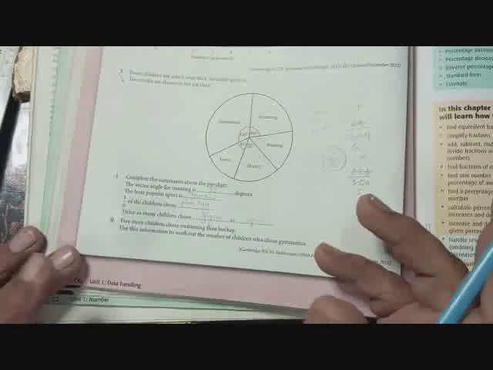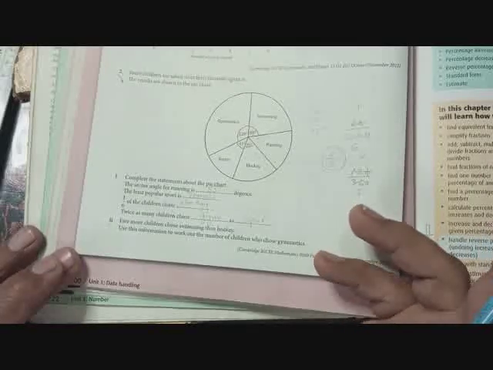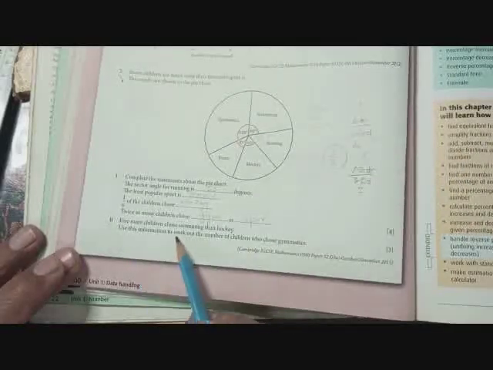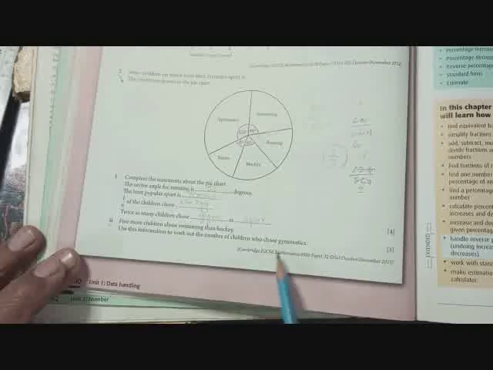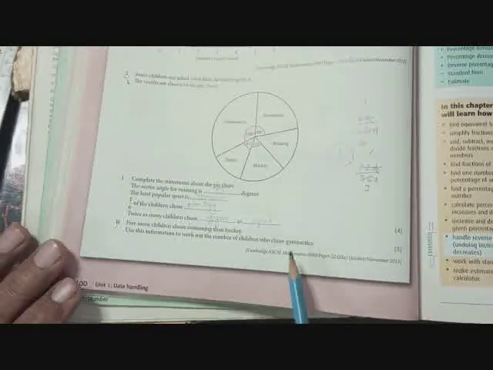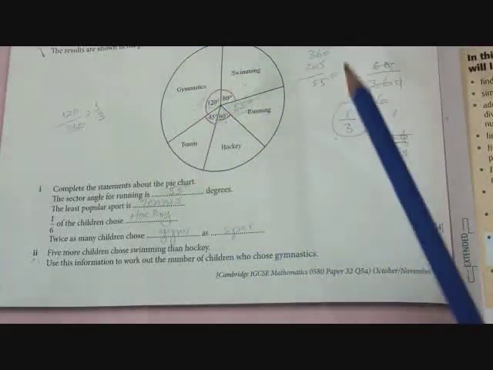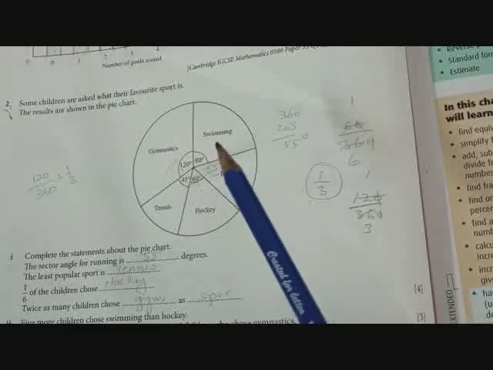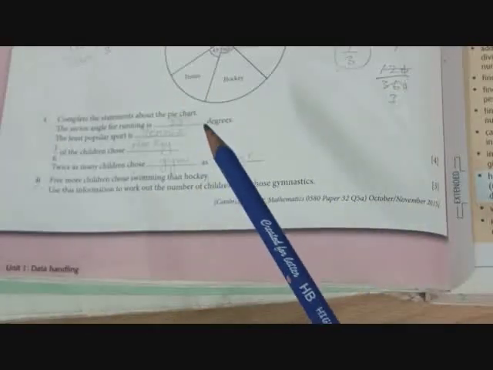5 more students. I don't know what are the students. Use this information to work out the number of children who choose gymnasts. Our pie chart is here. You can see the pie chart, what does it show to you? Okay, we have already discussed it and already filled in the blanks.